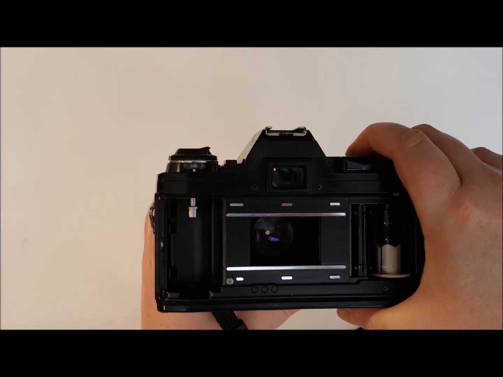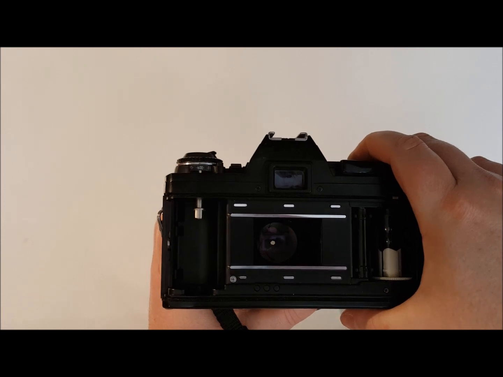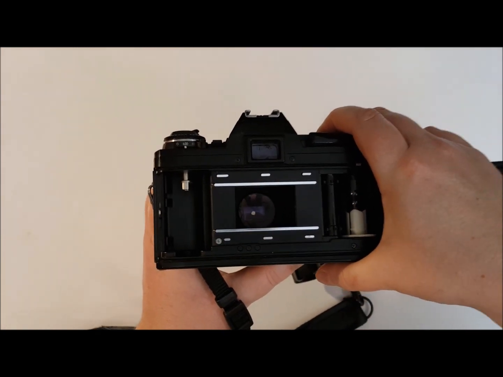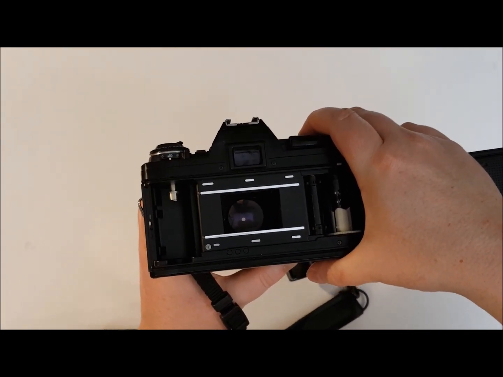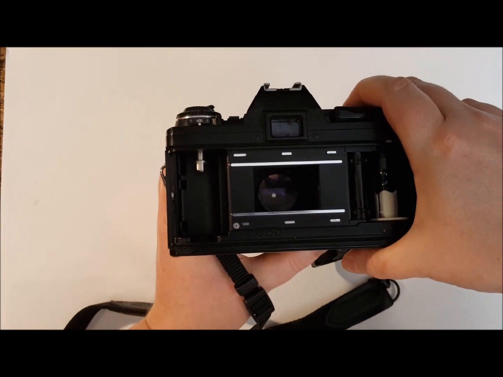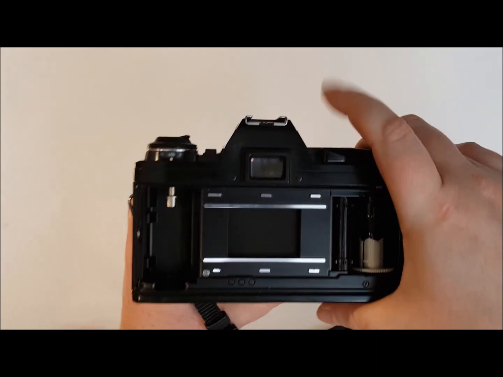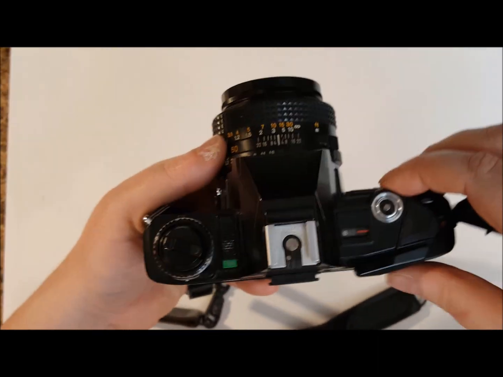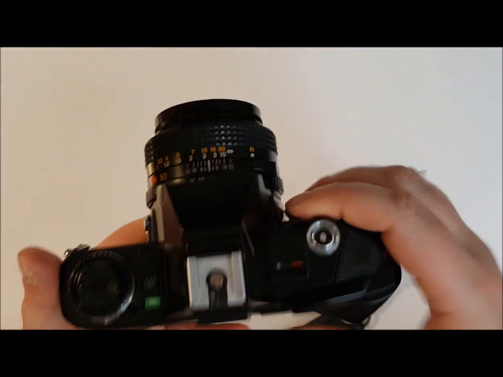It's teeny tiny. This is more for a bright light setting. Because there is an abundance of light, we have to control how much is able to enter the camera body, okay? So there's aperture.